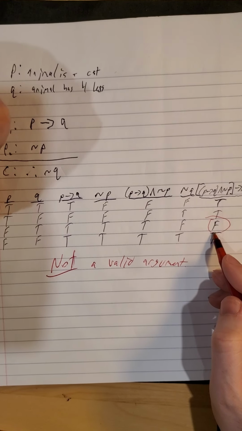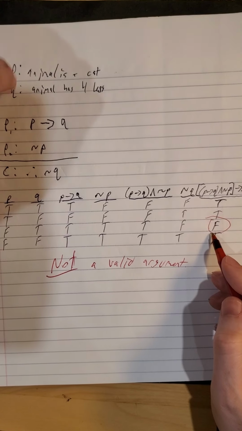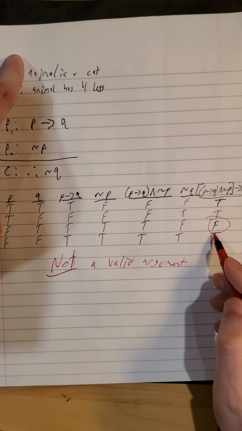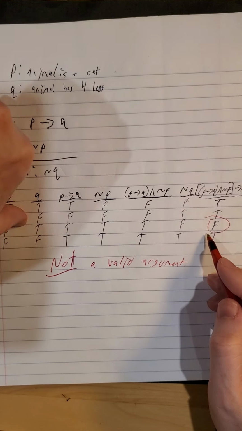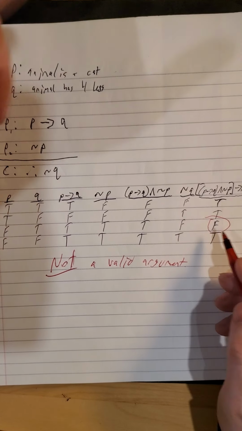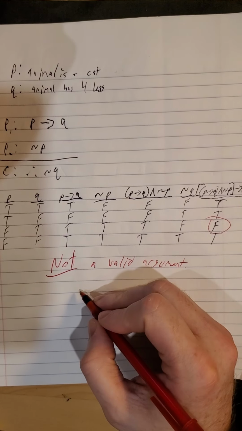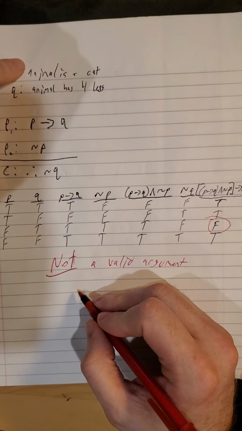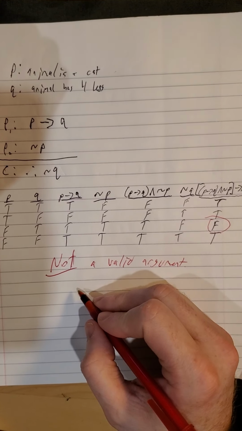So this is false under the circumstances that the animal was not a cat, but Q was true, the animal did have 4 legs. So for example, a dog. Not a cat, and has 4 legs.